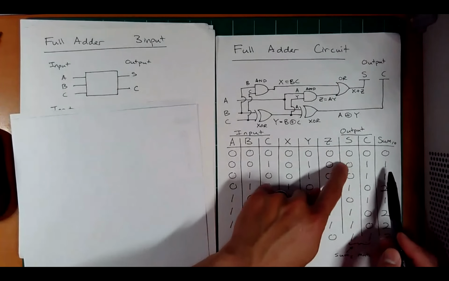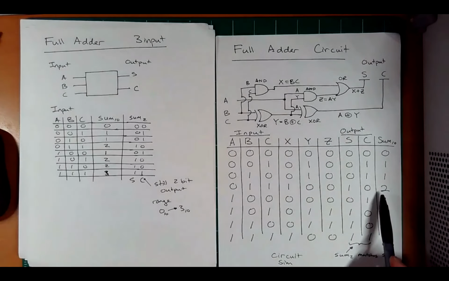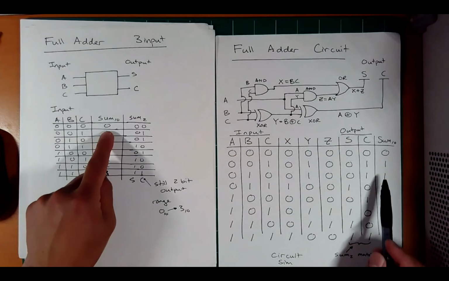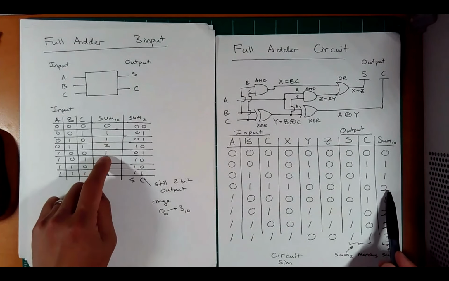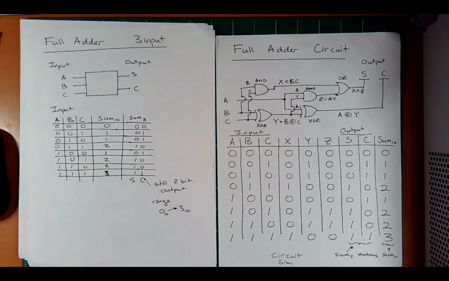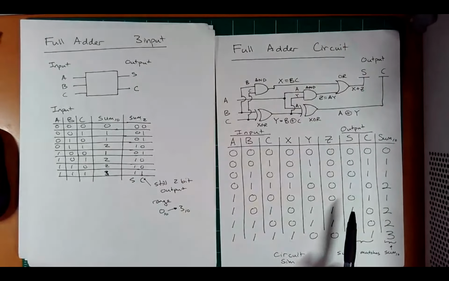Look at this. Zeros, 1, 1, 2. Yep. 1, 2, 2, 3. And that should match our desired table. Double check. 0, 1, 1, 2. Yep. 1, 0, 0, 1. Yep. 1, 0, 1, 0, 1, 1. Perfect. Okay, so this is an implementation.